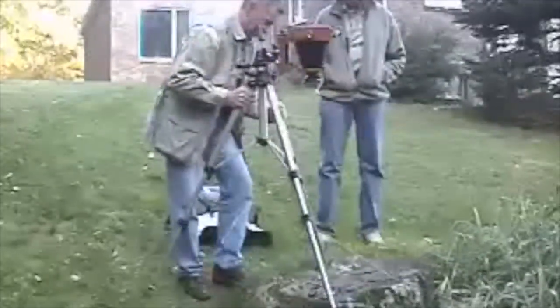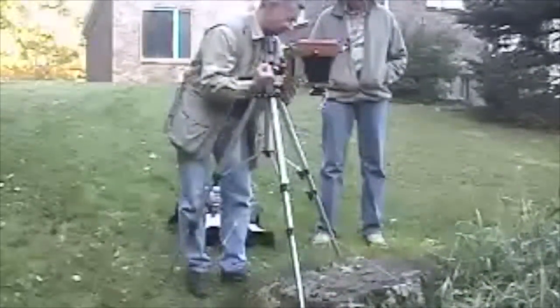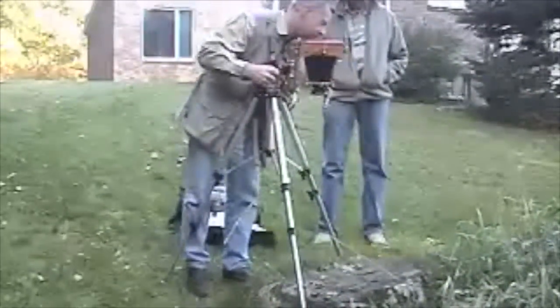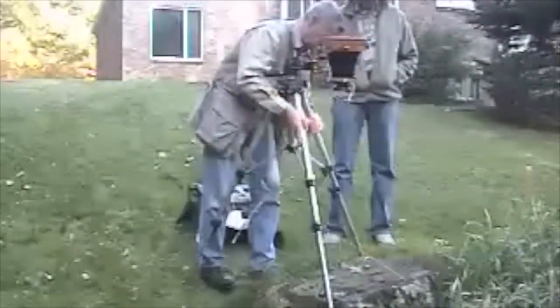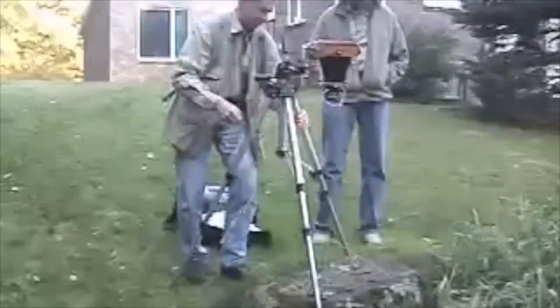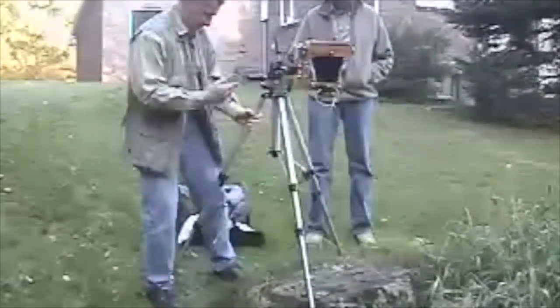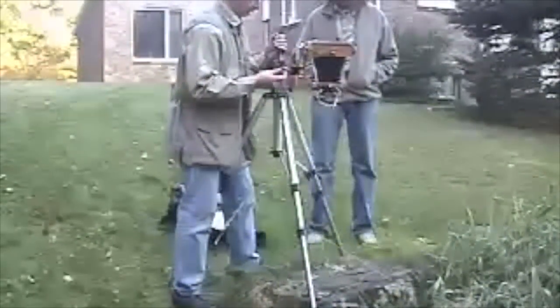A little bit of a challenging tripod situation here. Swing this around, I think. Start to get about where we want to be. I think we want to look about right. Pretty close. The stump is actually slanted a little, so maybe not quite directly over.